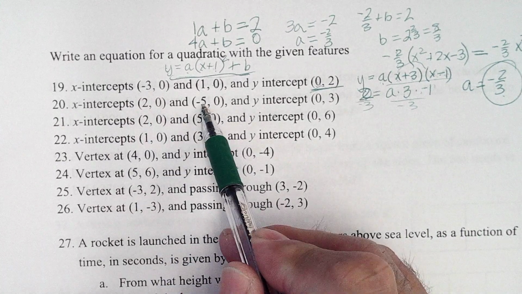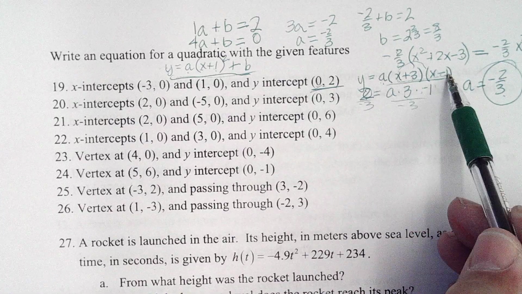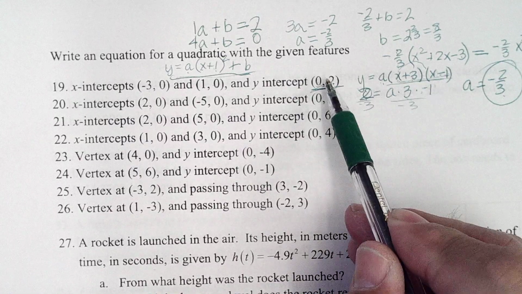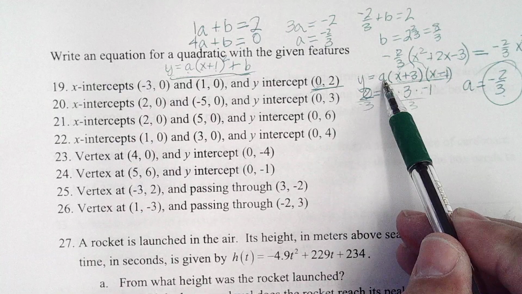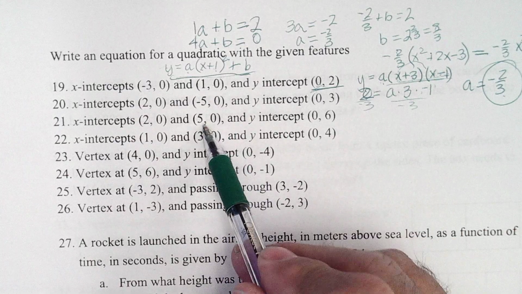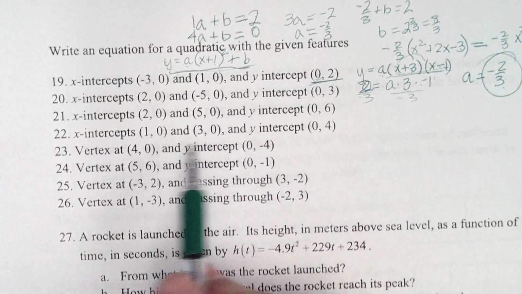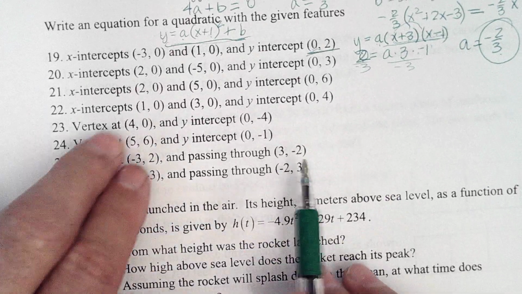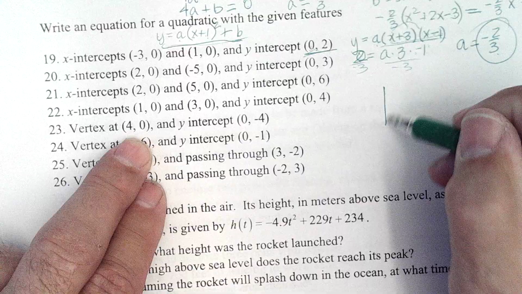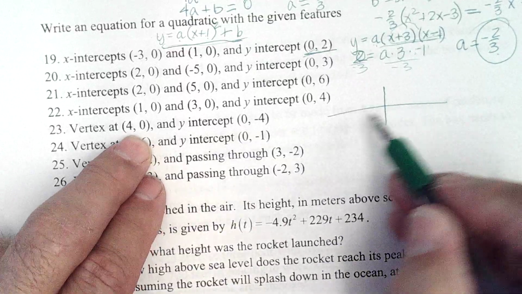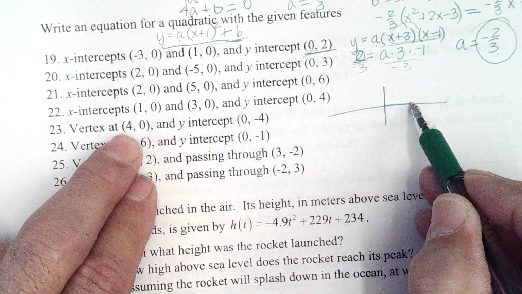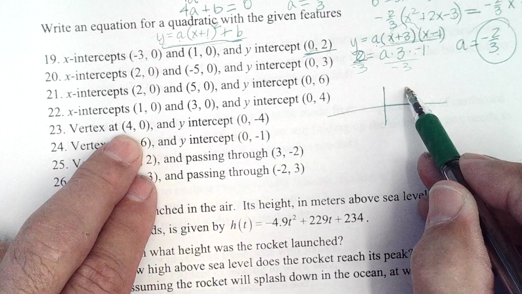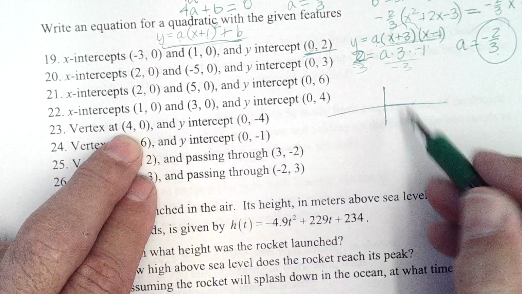If you're given the x-intercept, I think using the factors is the easiest, and use the y-intercept to figure out the a. And I would do that on all of these. If I'm given the vertex, then I automatically know the transformation. It was moved plus 4 and not up or down, and it has a y-intercept of negative 4.